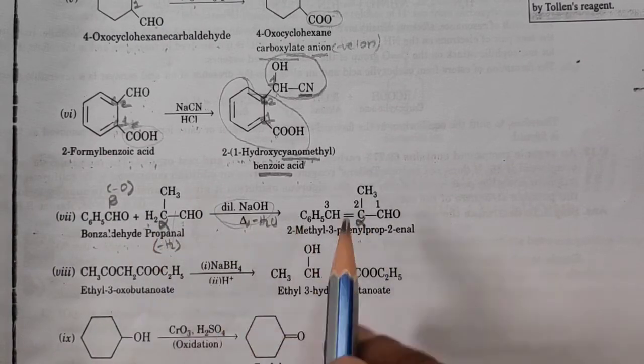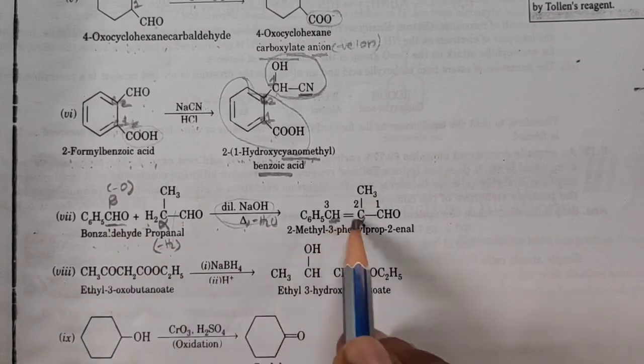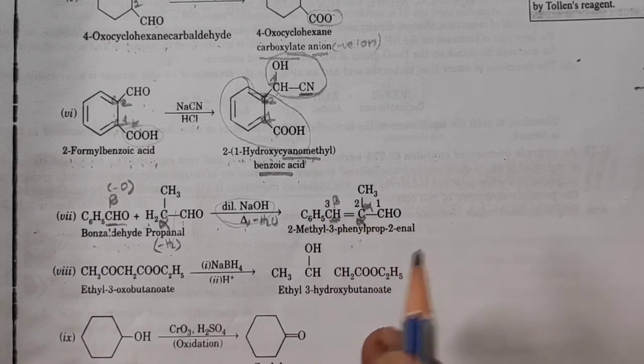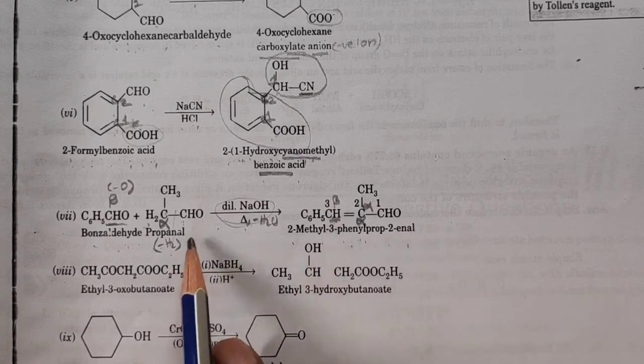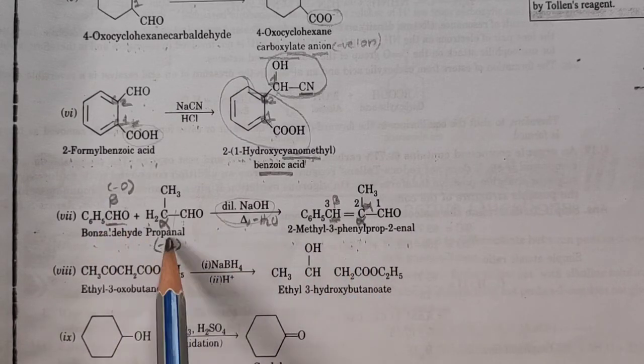Right? You can see that, and from here oxygen is removed, see, oxygen, so that is being added. So this is your alpha and this is your beta, between that double bond, so 2-methyl-3-phenylprop-2-enol. This is the direct aldol condensation product you want, no? This is the technique that you have to use.